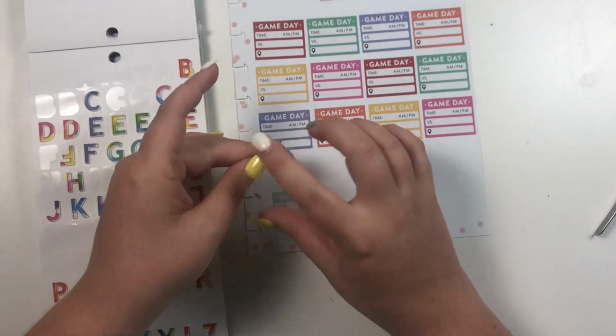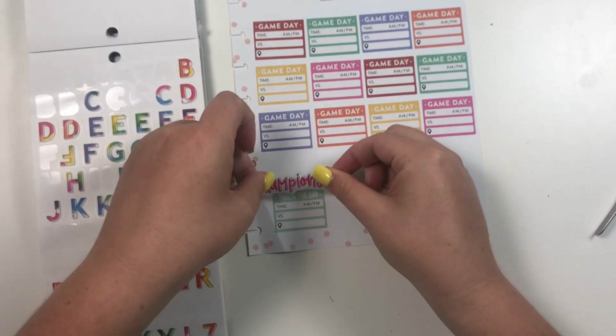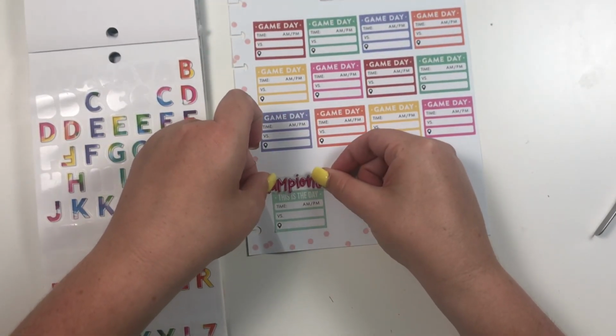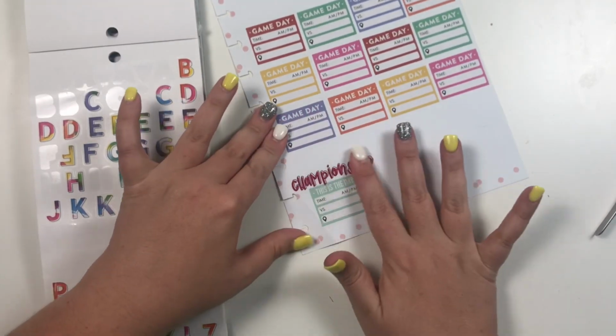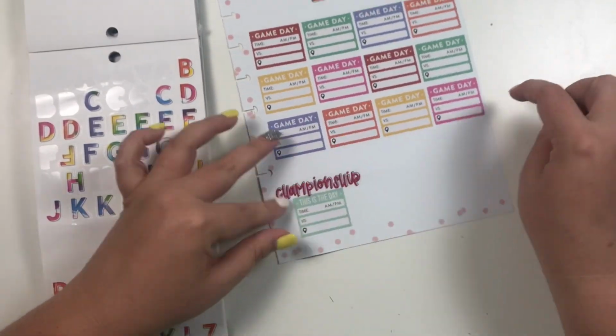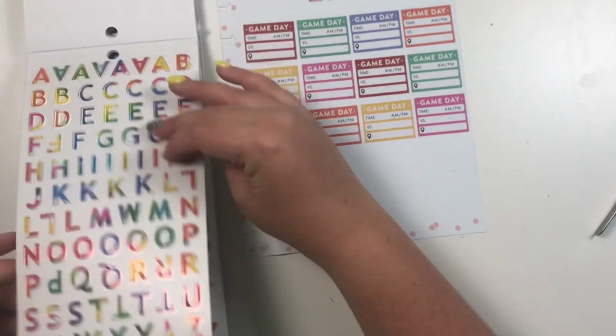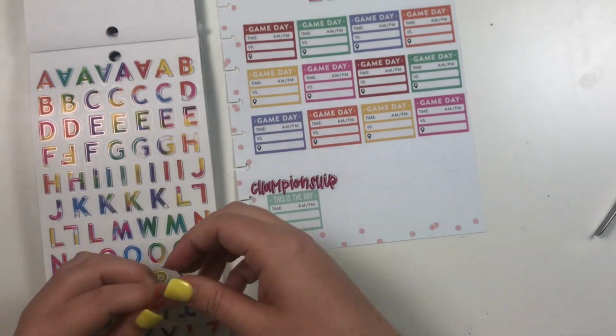Again, we may not even make it to these, which if that's the case, honestly, I can just cut the bottom of this off. Oh, I would do it too. I would just be like, whoop. Pretend like it never even happened.